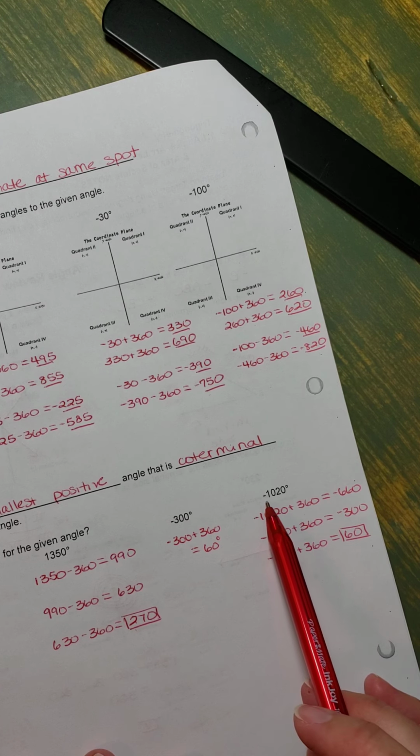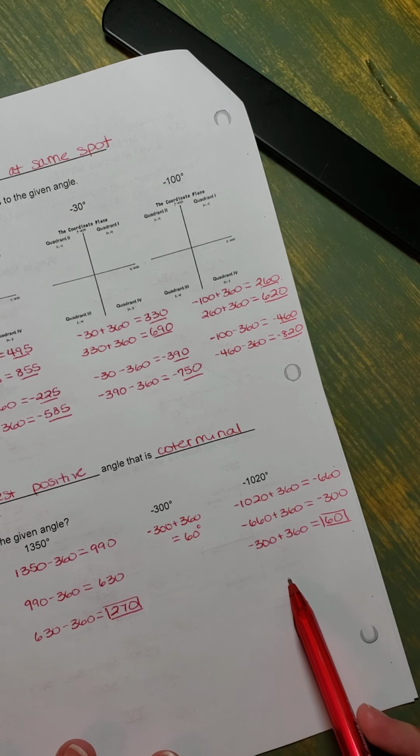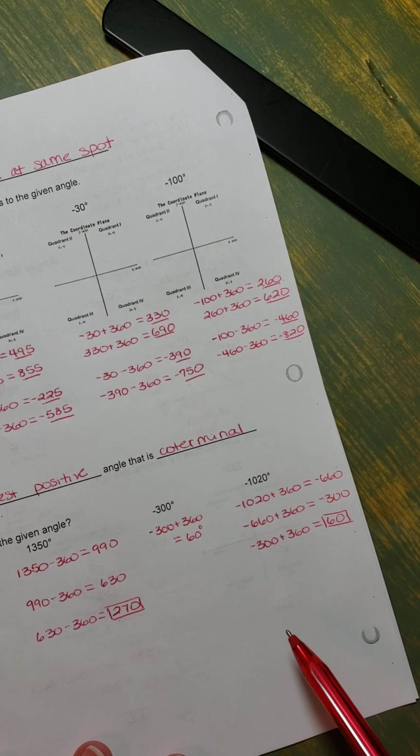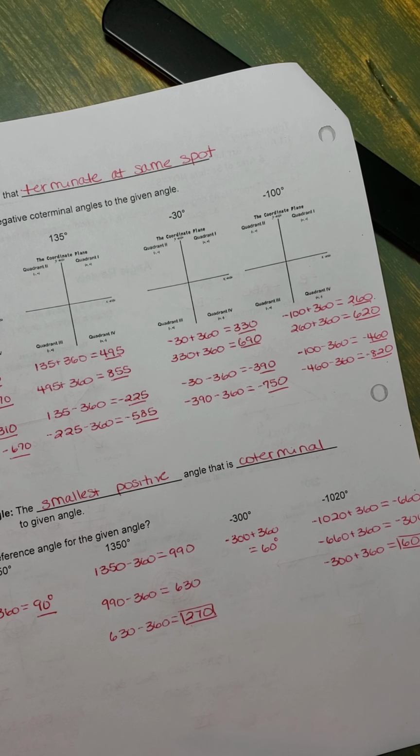Do the same thing with negative 1020. I have to add 360 on several times until I end up with the first positive answer I come to, which would be 60 degrees. So once again, this is just adding or subtracting 360. That's a lot of what this first half of the lesson is. Can you add or subtract 360? Can you figure out what quadrant you're in?